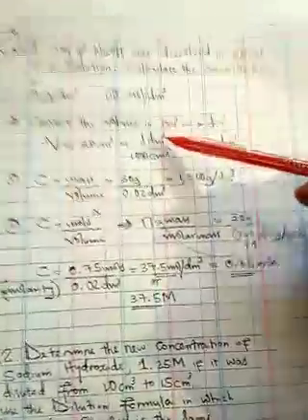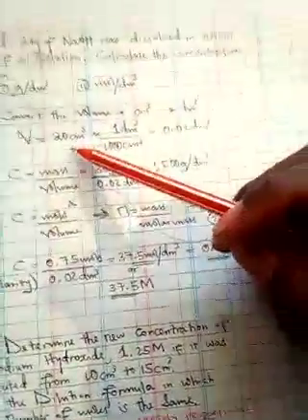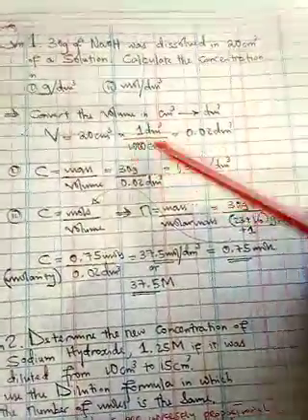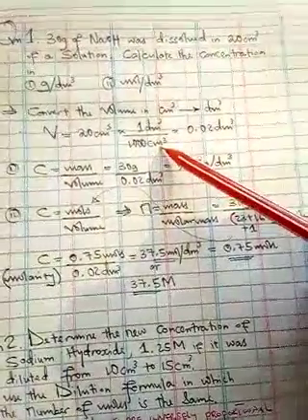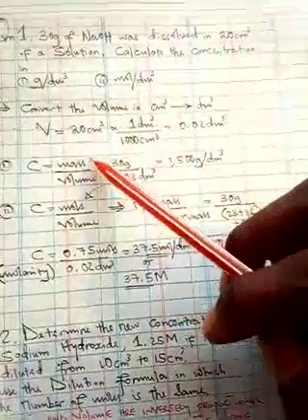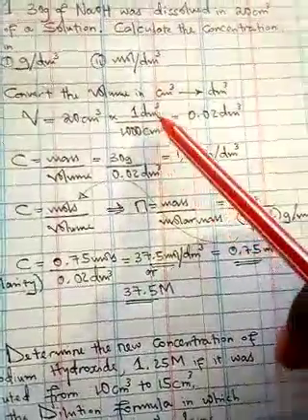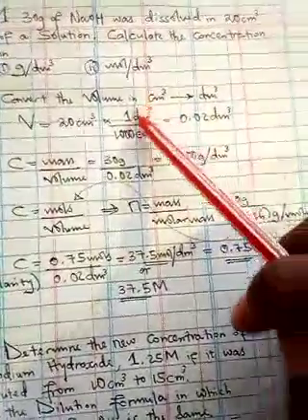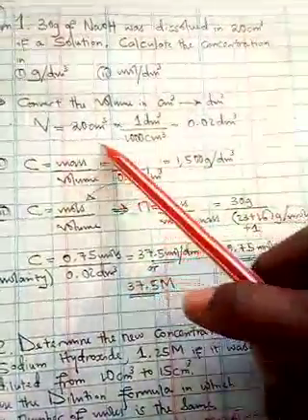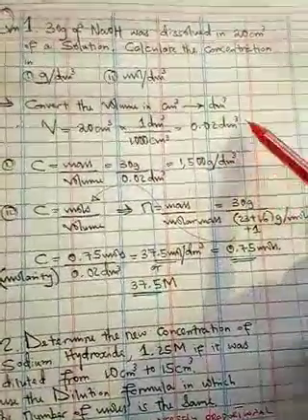I introduced a conversion factor here. We saw that this was 20 centimeters cubed. So 20 centimeters cubed was just multiplied by 1 decimeter cubed over 1000 centimeters cubed. Why in this way? So that the centimeters cubed units can cancel out each other. So when the centimeter cubed and the centimeter cubed cancel out each other, we're only going to remain with the 1 decimeter cubed, or the decimeter cubed units there. And of course, if we proceed in this way, our value is just going to be 0.02 decimeters cubed.